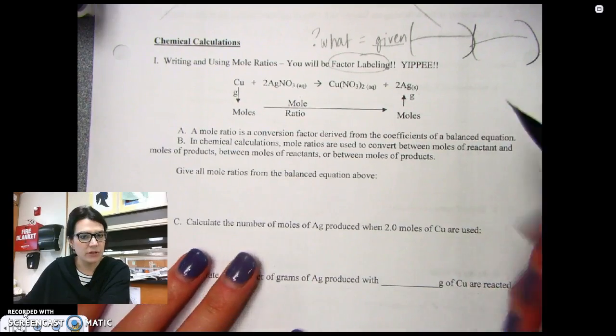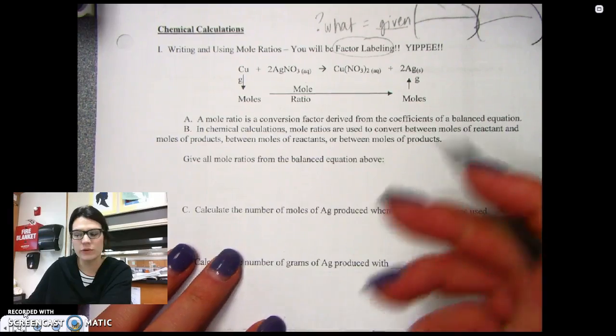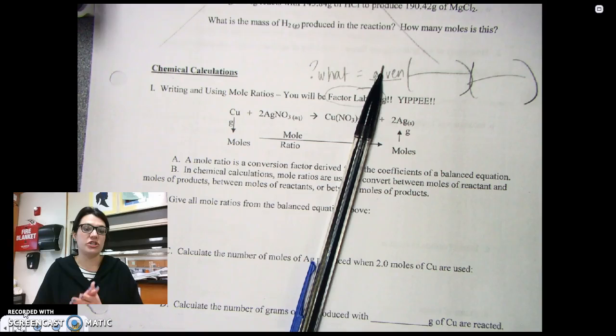So that's what factor labeling is, okay? So we're going to use the same thing in this unit. So if you like the mole unit, you're going to love stoichiometry, okay? So a mole ratio is just another definition of a conversion.